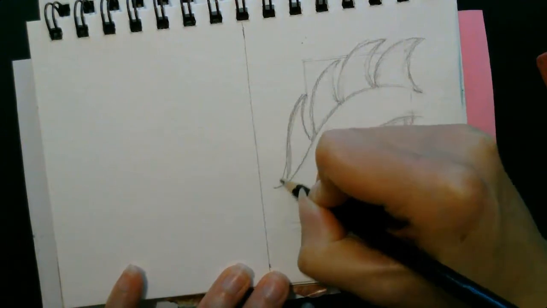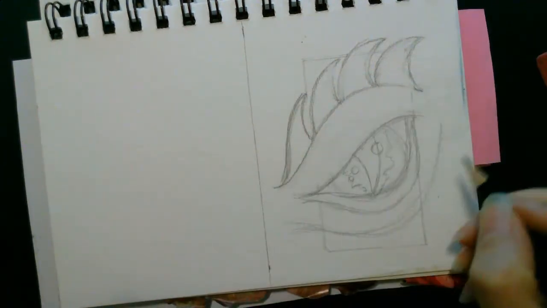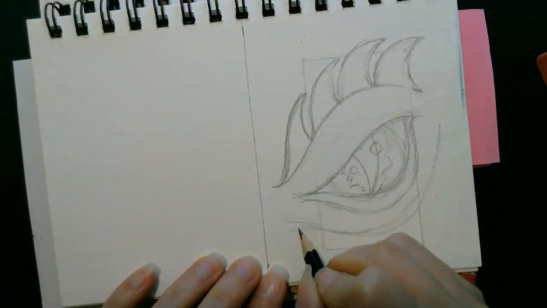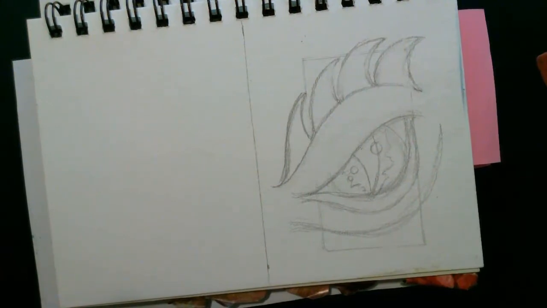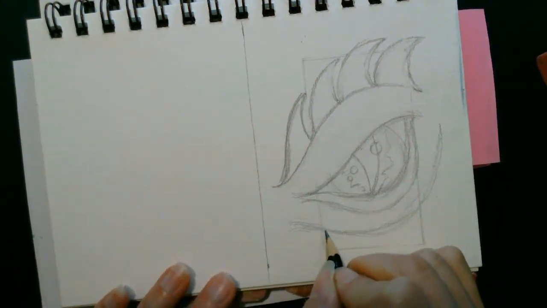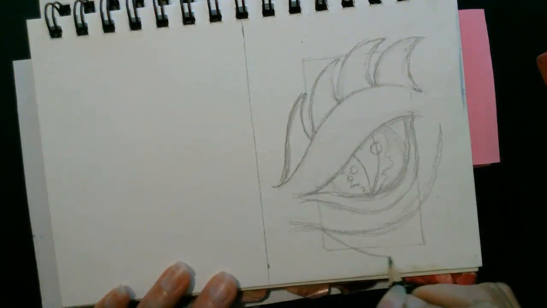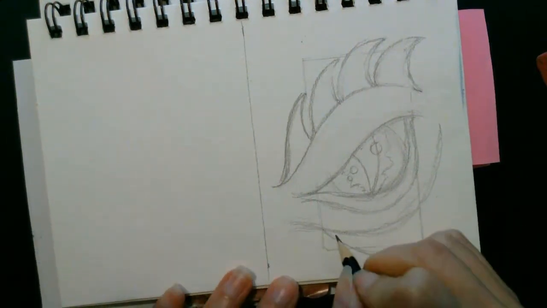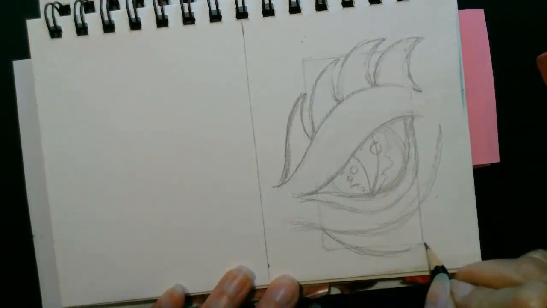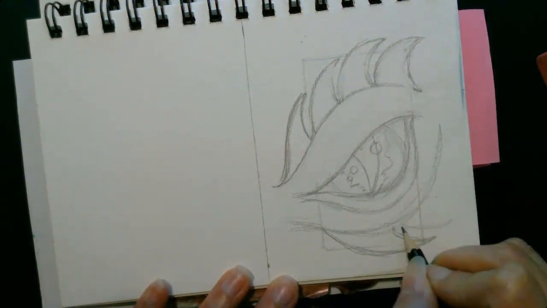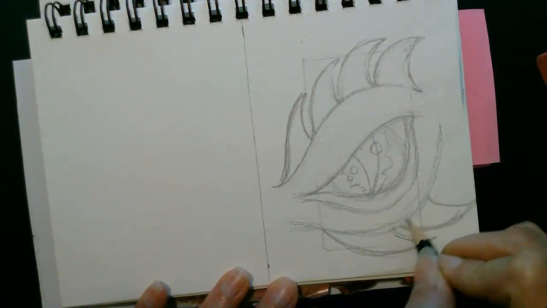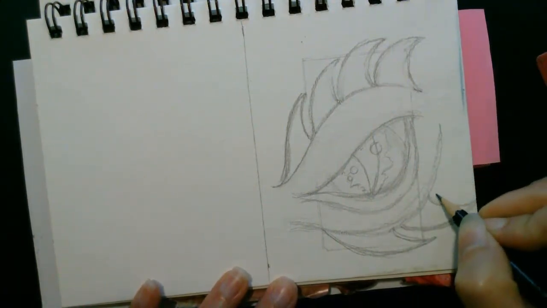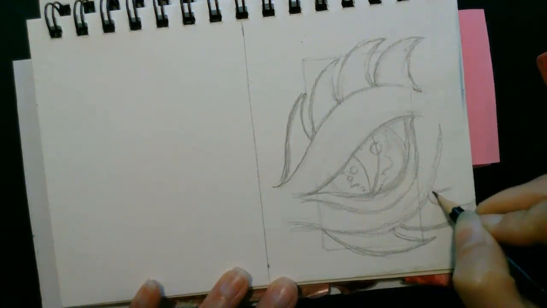Okay, from there, I'm going to come down to this line that I drew, and I'm going to add in some spikes or horns, whatever you want to call these, coming out of this bottom part of the lid. So these ones are really going to curve more up this way. Remember that it is okay to go off the page when you draw. You don't have to try and force it all to fit in the same spot right there.